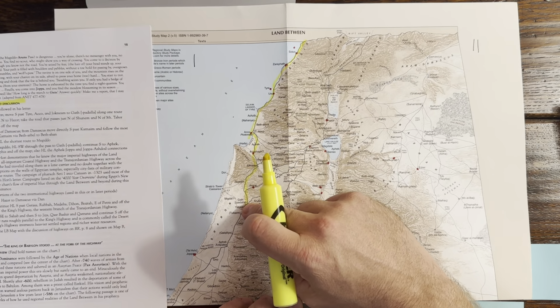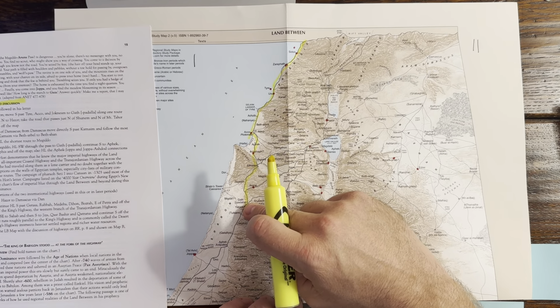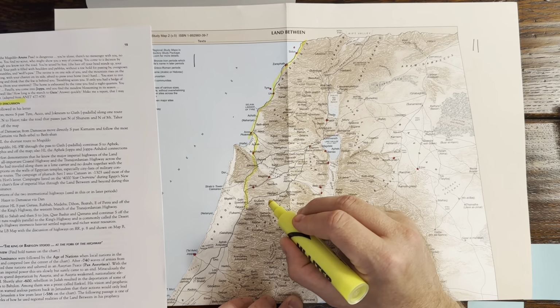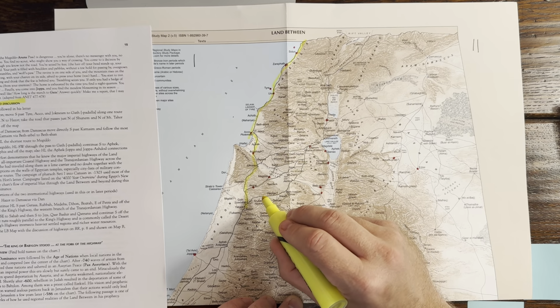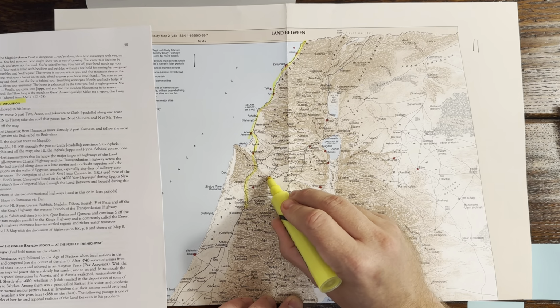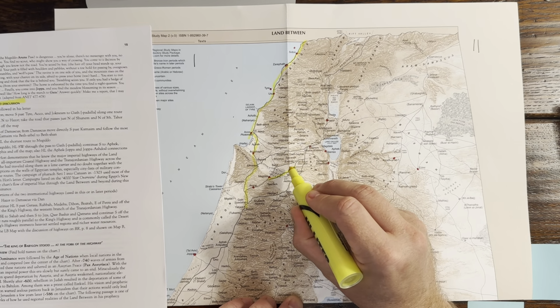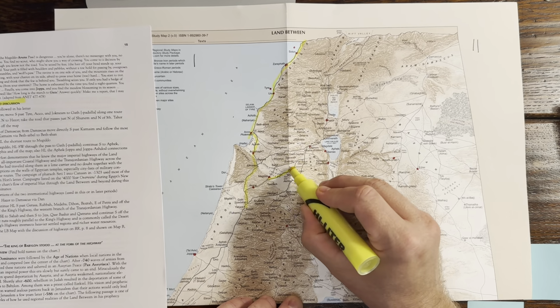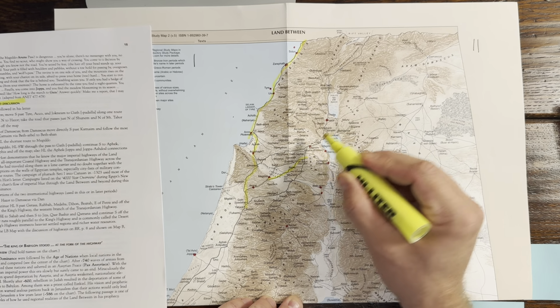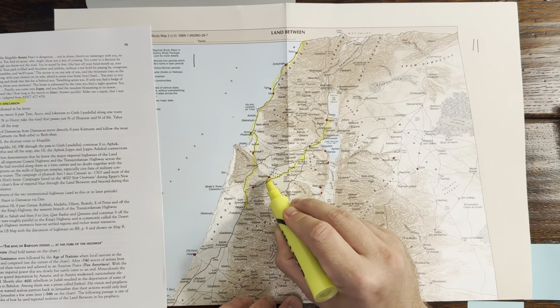Okay. Then from Megiddo, highlight north to Hazor, and take the road that passes north of Shunem, which is here, and north of Mount Tabor, which is there, up to Hazor. So look, you got Hazor.